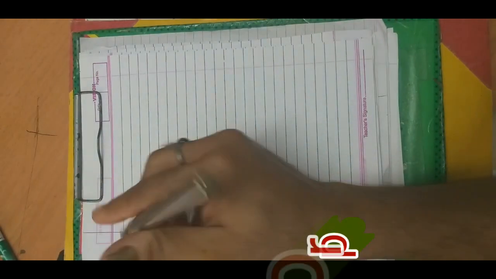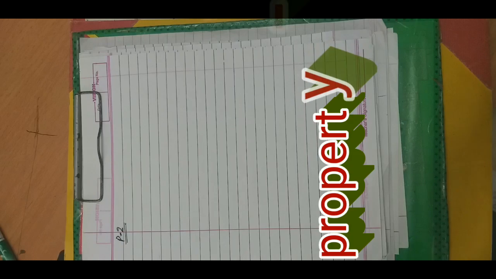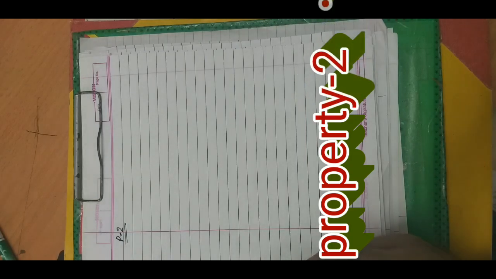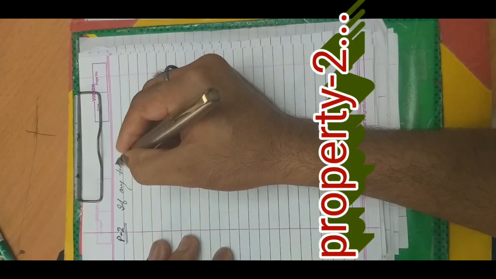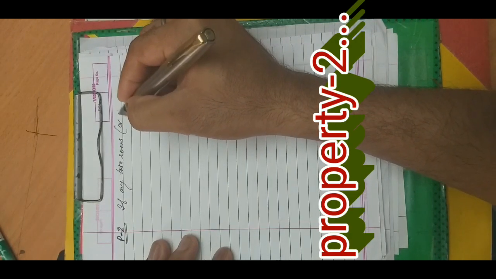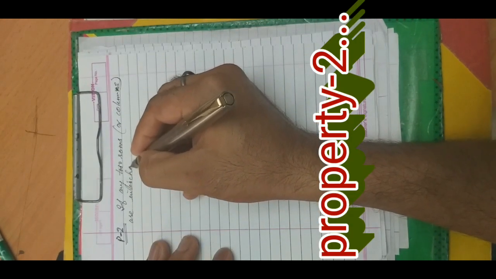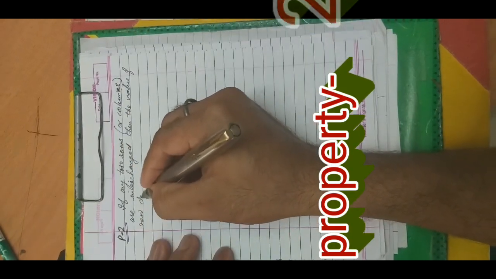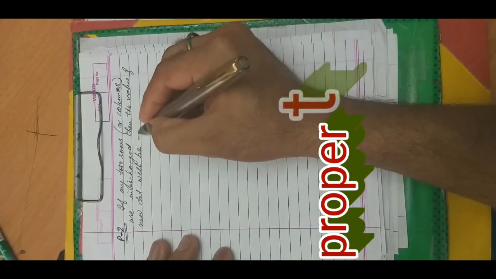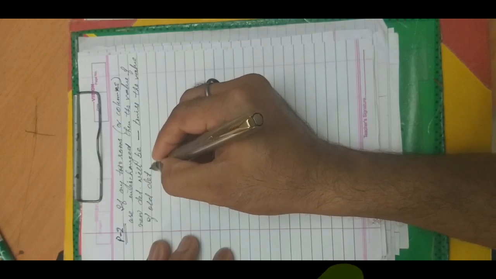Now property number 2 is: if any two rows or any two columns are interchanged, then the value of the new determinant will be minus times the value of the old determinant.